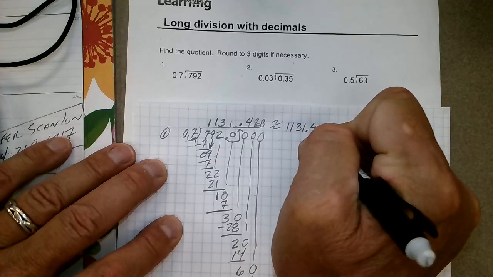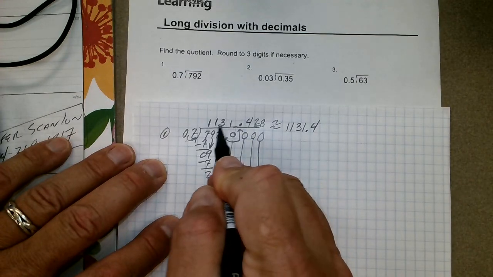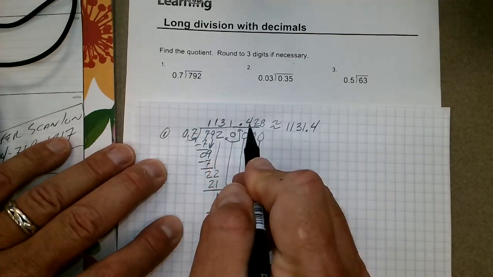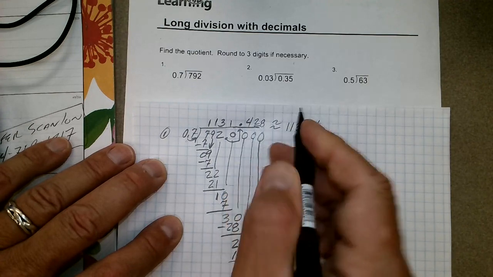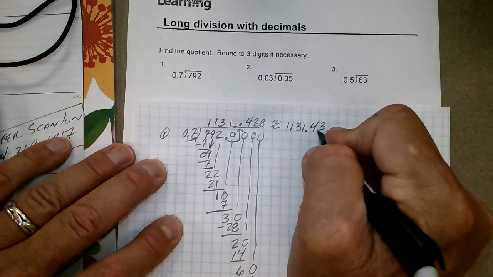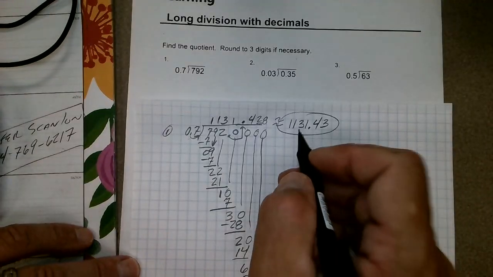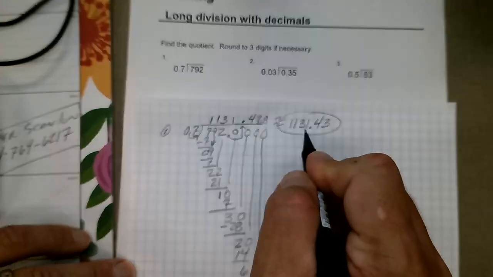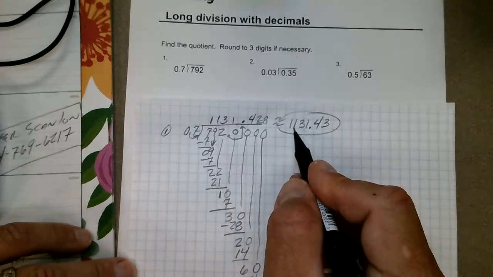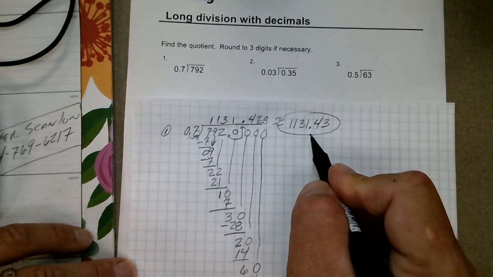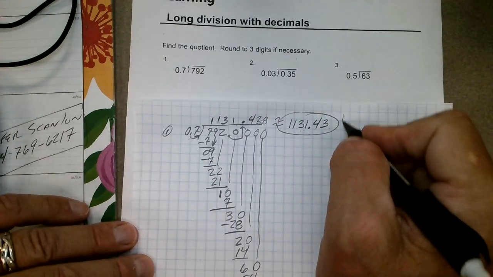1131 decimal 4. Everything to the left of that underlined digit stays the same. I look to the right. Is that 5 or greater? Yes. That's going to give that 2 a shove to a 3. And we're going to circle this answer. And we are done. So this is an approximately equal to. And our solution for number 1 is 1,131 and 43 hundredths. Okay, that was a big boy.